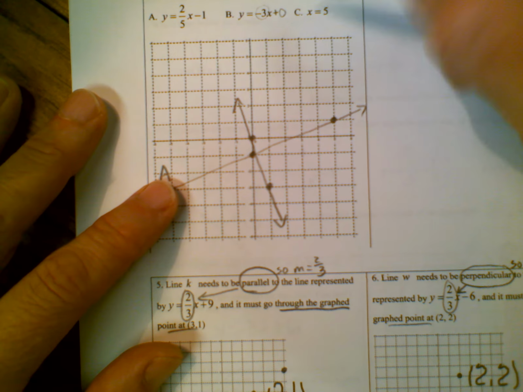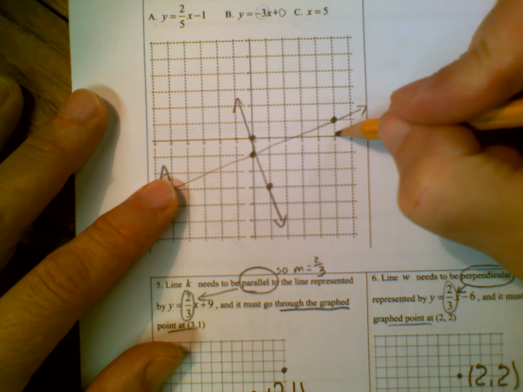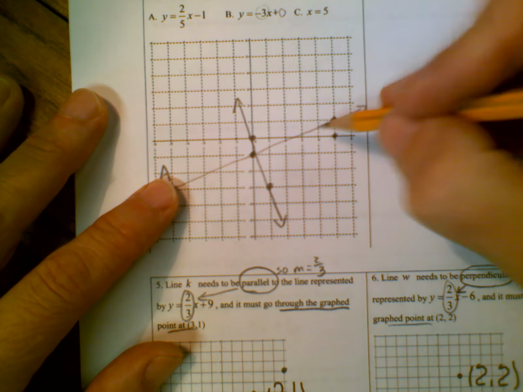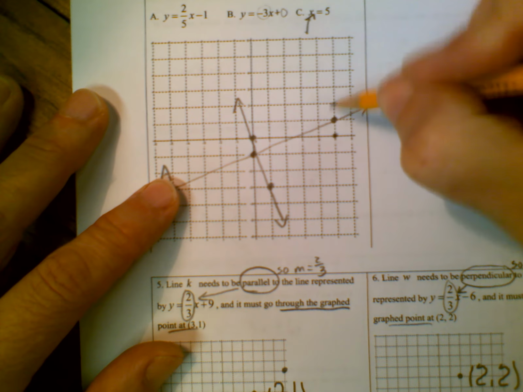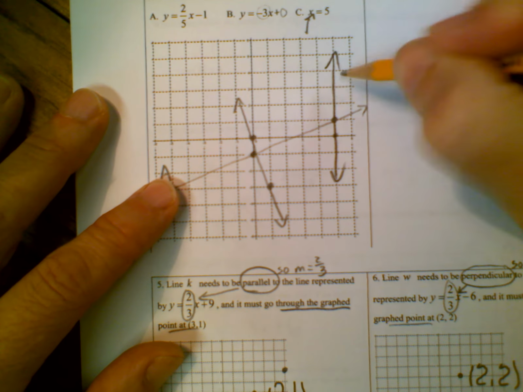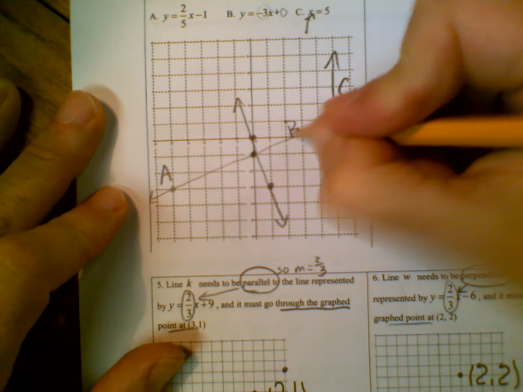Finally, x equals 5. That is a vertical line, because a vertical line goes through the x-axis at the number 5. So line C is over there. And B is this one.